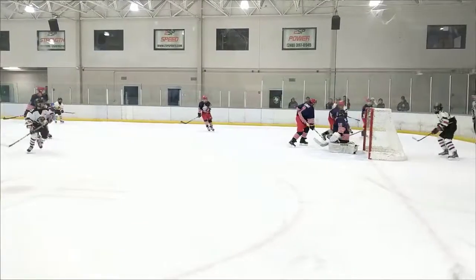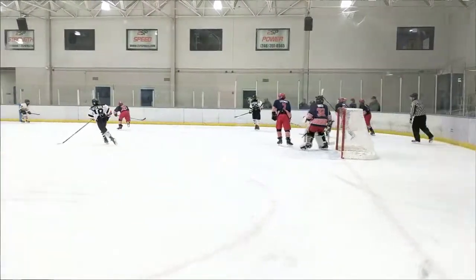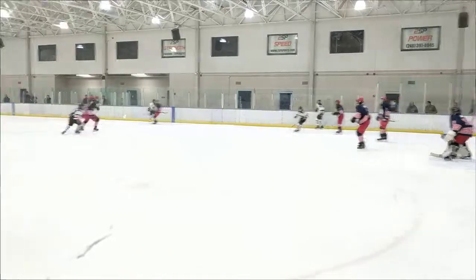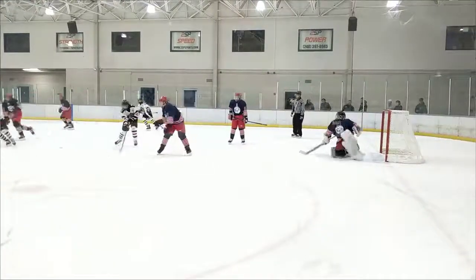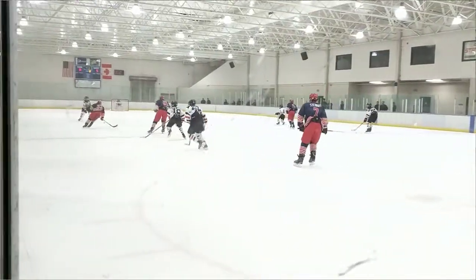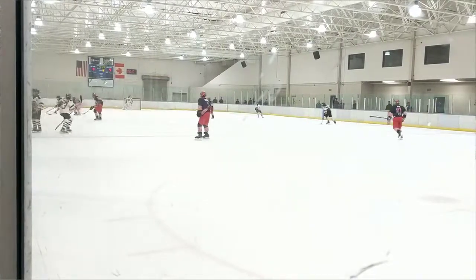That's Ducharme from an acute angle. It's played back. Speck at the point now sends it towards the net. Ooh, it's out in front, but there's no one there to collect it. That puck comes out of the zone, and Ancona collects it at the Ice Sox blue line.